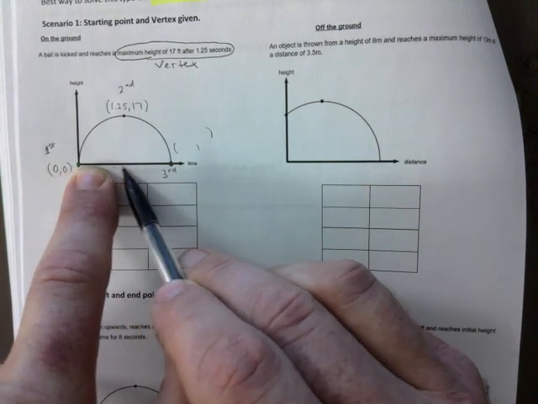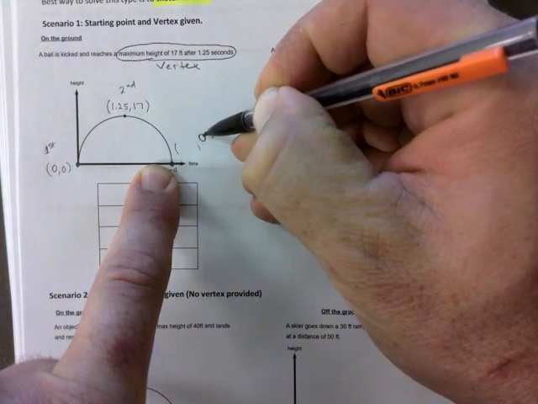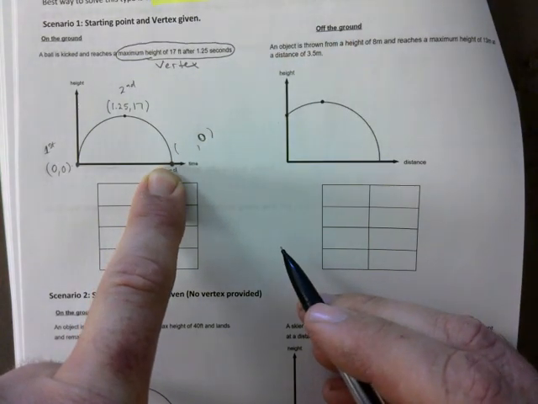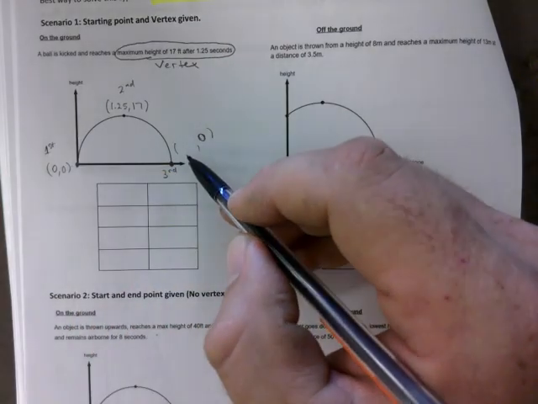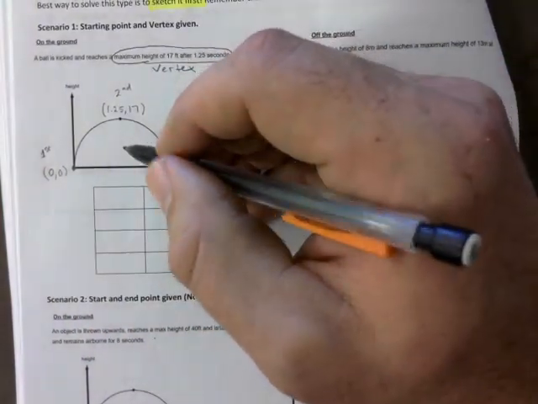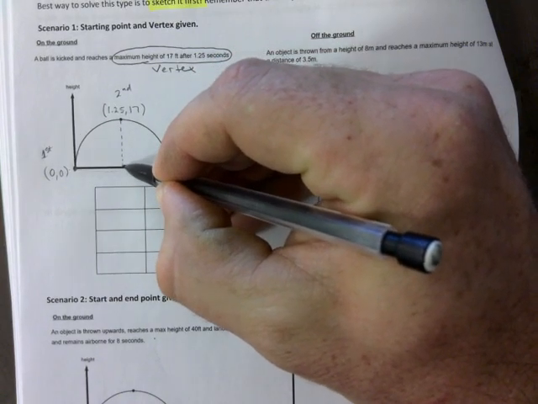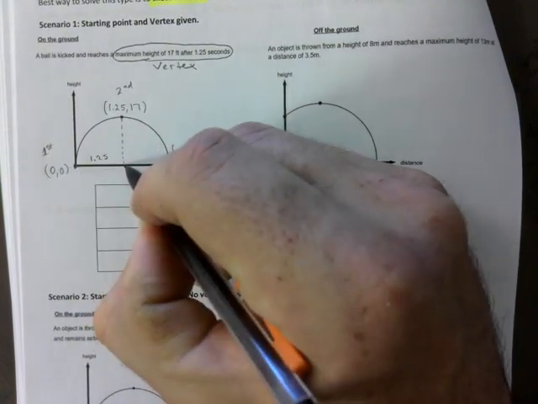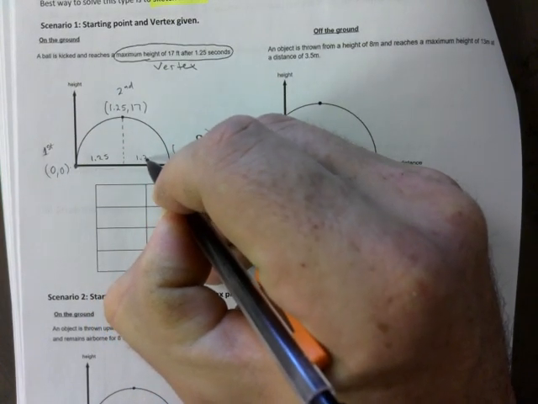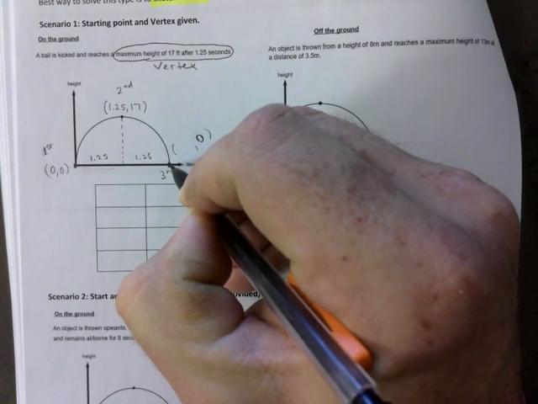So we're just going to go across, and we know that this point will be at a 0 as well. And it's this one here that is different. So axis of symmetry, let's just make a dashed line right here. It takes 1.25 seconds to get to the middle. It'll take another 1.25 seconds to get to the other side, on the opposite side of the starting point.